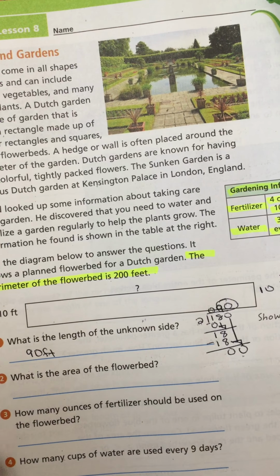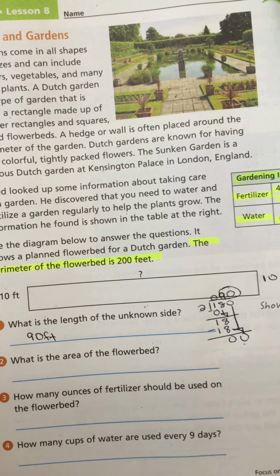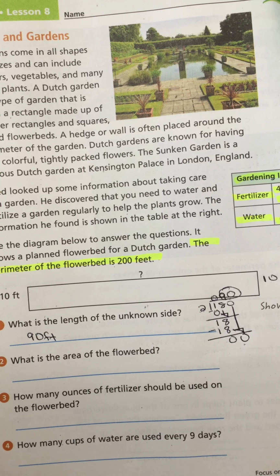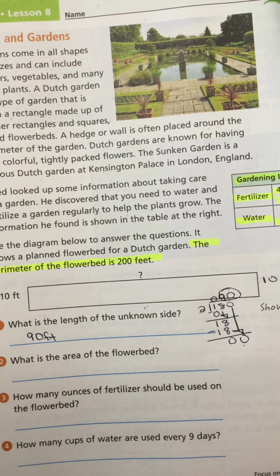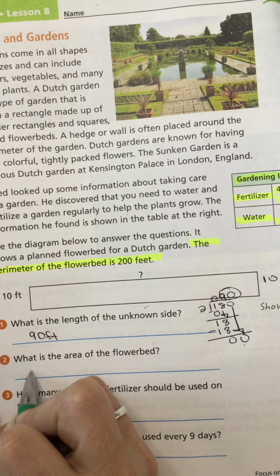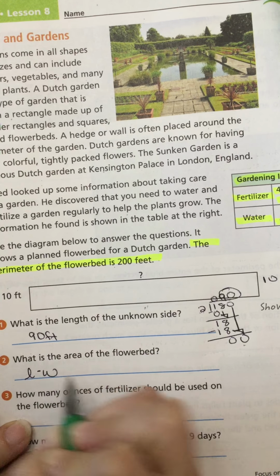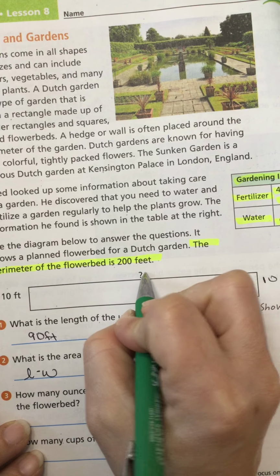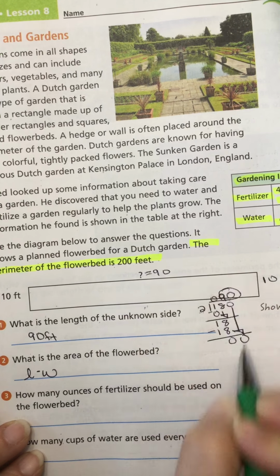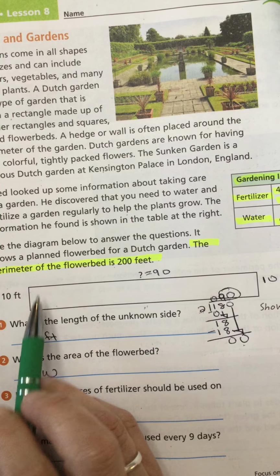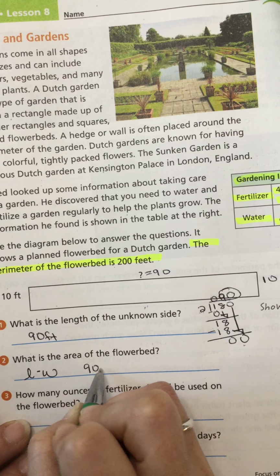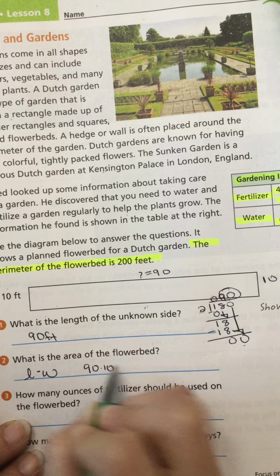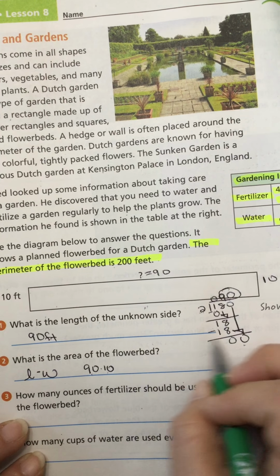Now it's asking what the area of the flower bed is. All right, so I need to be like, okay, perimeter, I add all 4 sides. So area, I take the length times the width. Well, we just discovered right here equals 90. My length is 90, and my width is 10. So 90 times 10 I need to take.